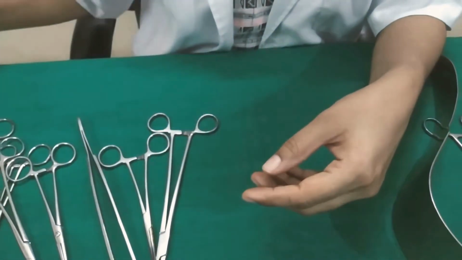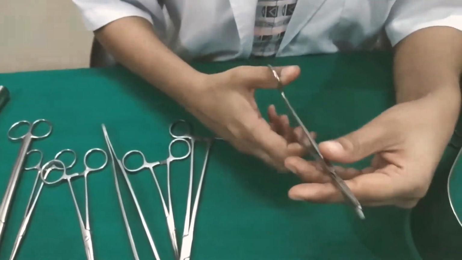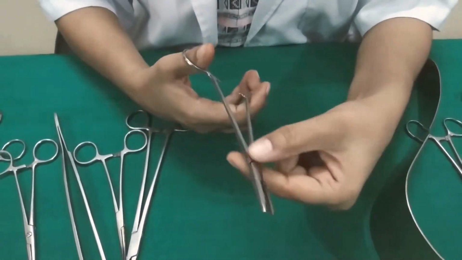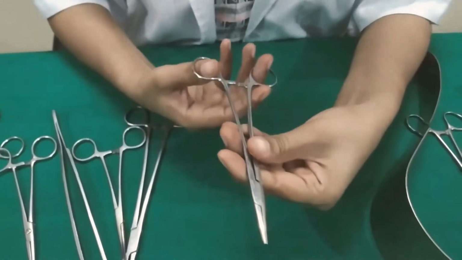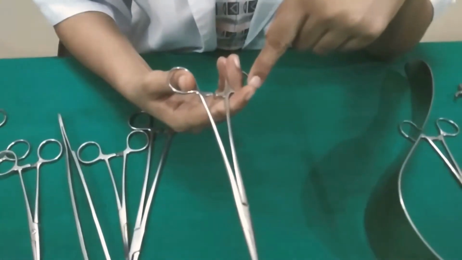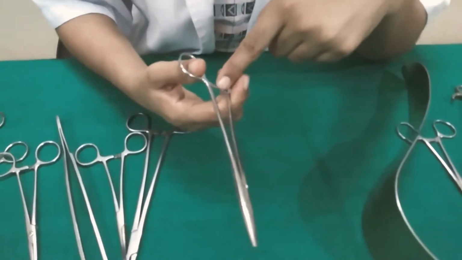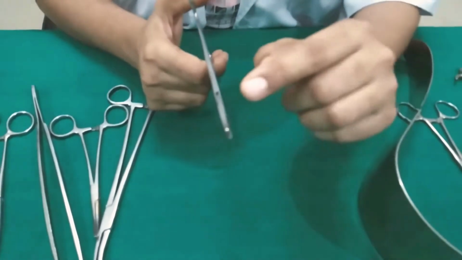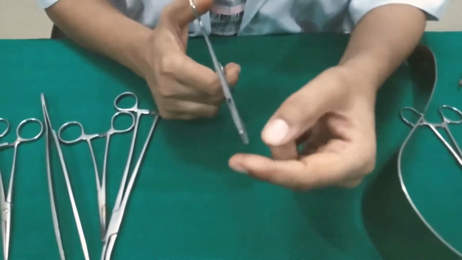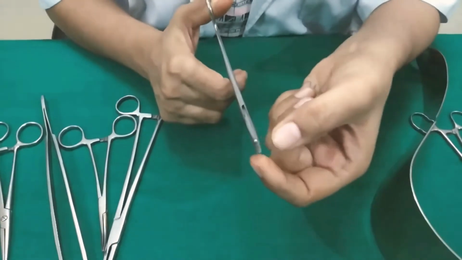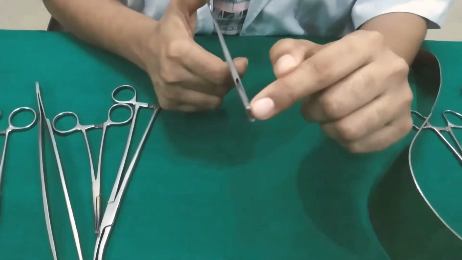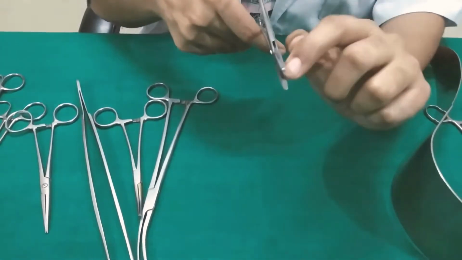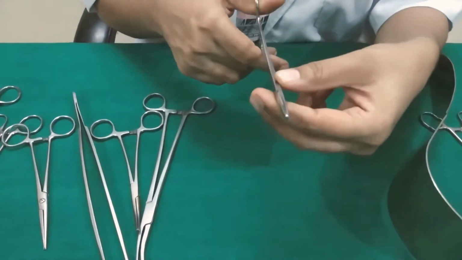Then the next instrument is the needle holder. This can be straight, that is Wertheim, or curved, that is Heaney needle holder. At their distal end they have ring finger grips and a ratchet lock. It is used for placing sutures with the help of a needle. In this needle holder, the needle is loaded at 45 degrees and close to the tip of the needle holder. Here you can see there is a groove that differentiates the needle holder from other long instruments like RT forceps.